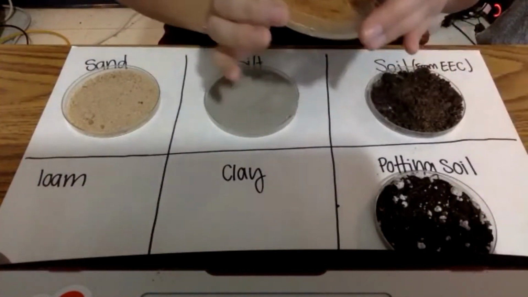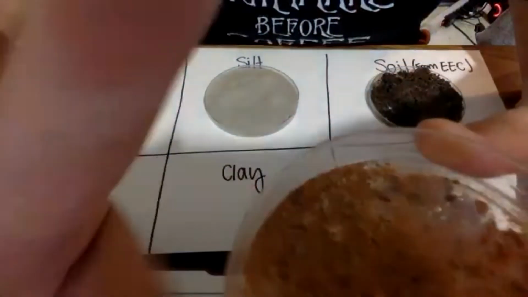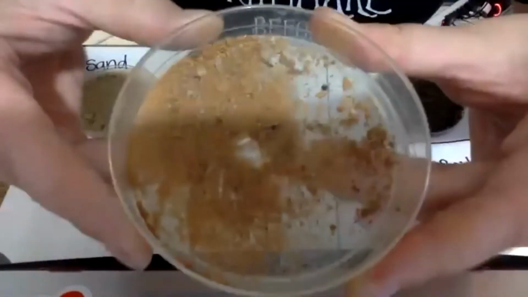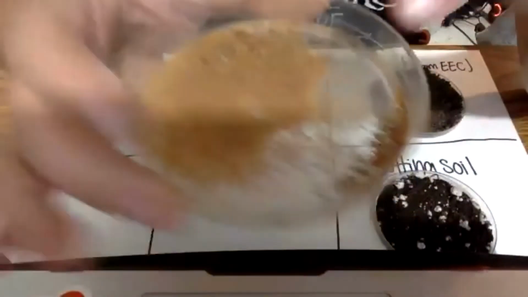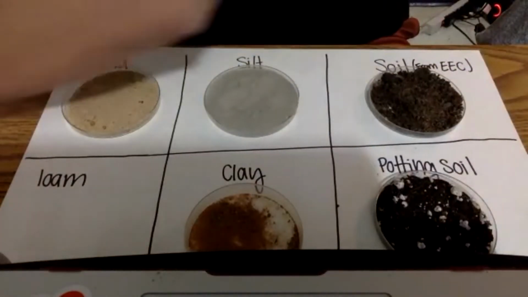Then we have clay. So this clay is completely dry. So it's got different particles. And if I put them on my finger, you could still see the different particles, but they're really, really fine. And the way I can show that to you is if I show you a sample, the same clay, but with a little bit of water, it'll look more like the clay you're thinking of, like when you do art.